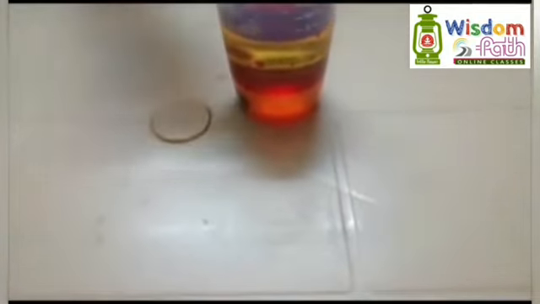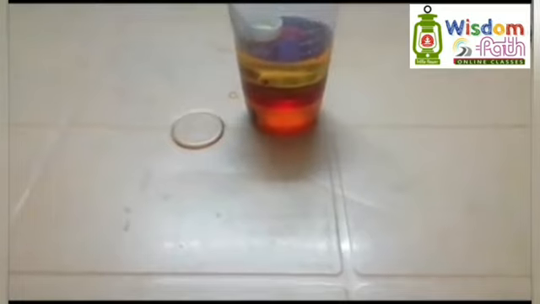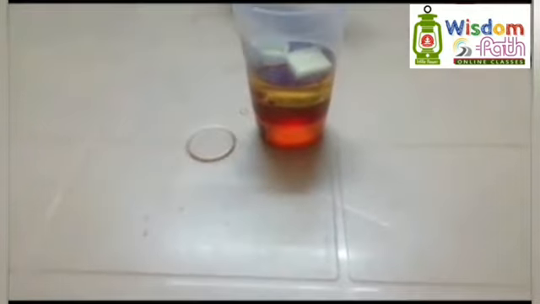Put a plastic bottle cap into the tumbler. It floats on the colored water after sinking. Now put a sponge. As the sponge is less dense, it floats on the oil. As it takes a few minutes for the bottle cap to sink, I pushed it down slowly.